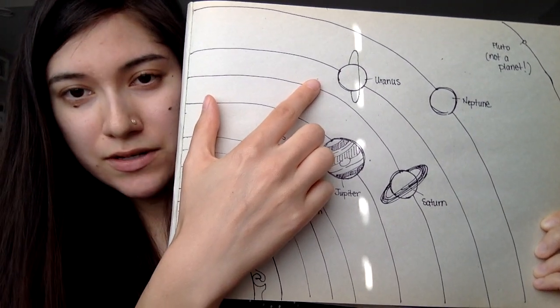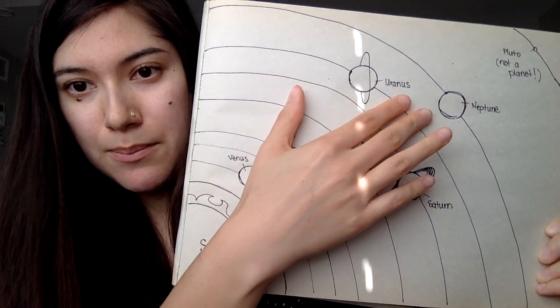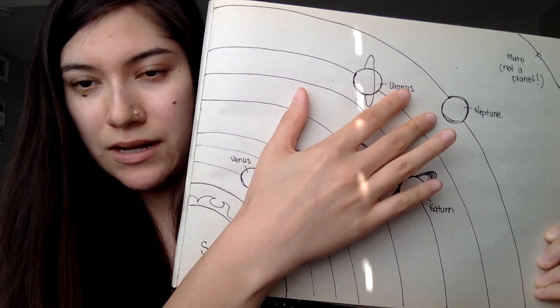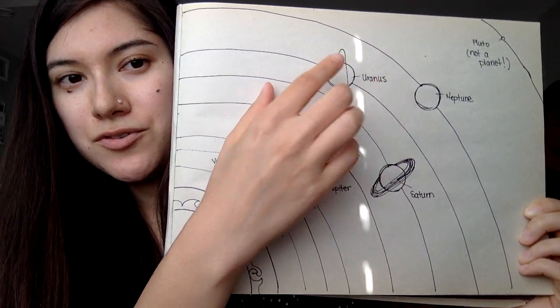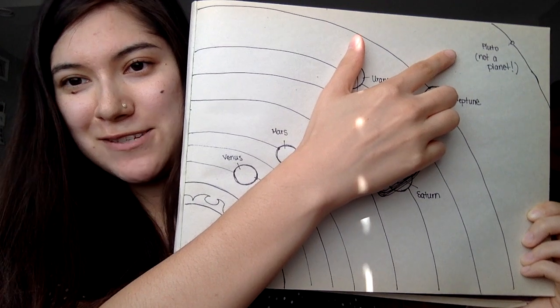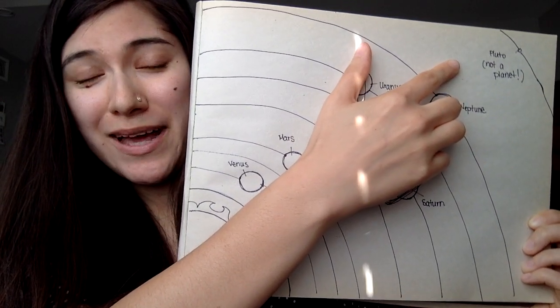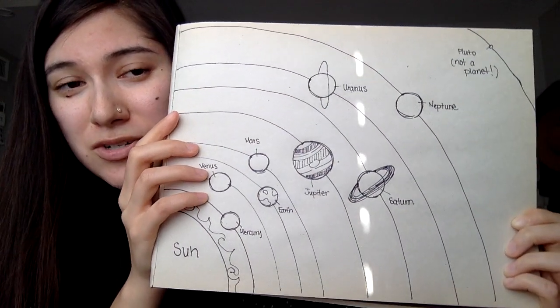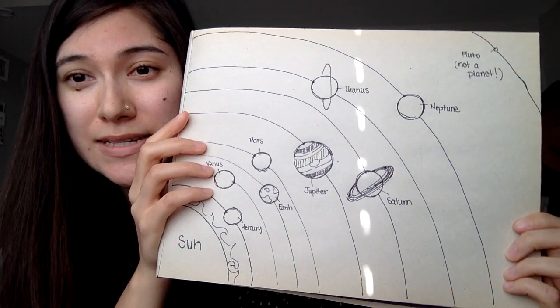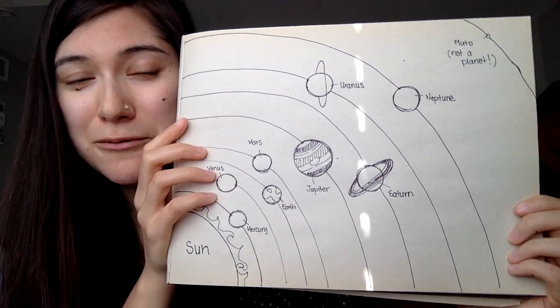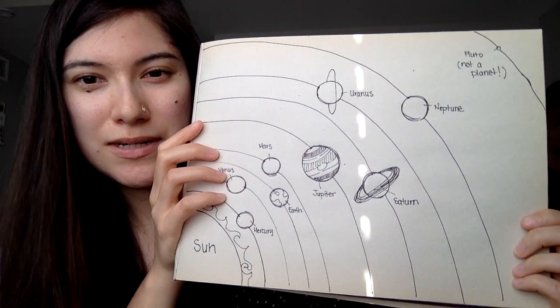And then next we have Saturn with its huge rings right here, and then Uranus, which is a bit farther out and also has these thin rings. Then Neptune, which is the furthest planet in our solar system. And I've also drawn Pluto here, which I'm sure a lot of you guys have heard of. It used to be a planet, but it was recently demoted to a dwarf planet because people realized that it just wasn't big enough to fit the bill. But I still like Pluto, so I've included it here.